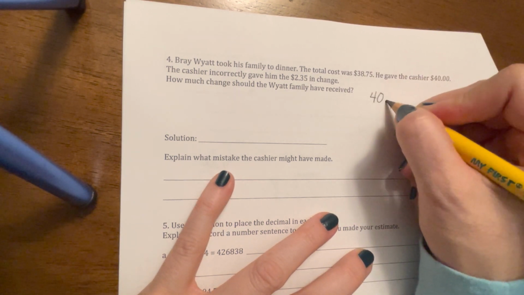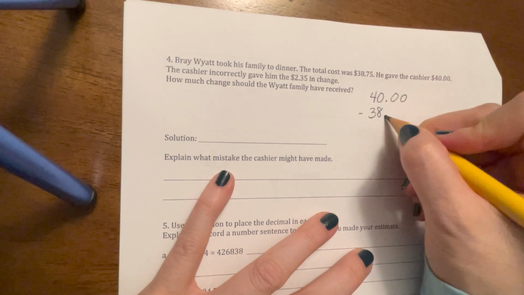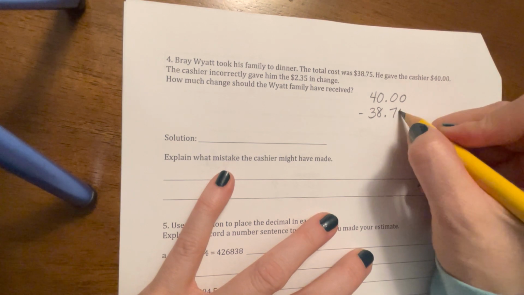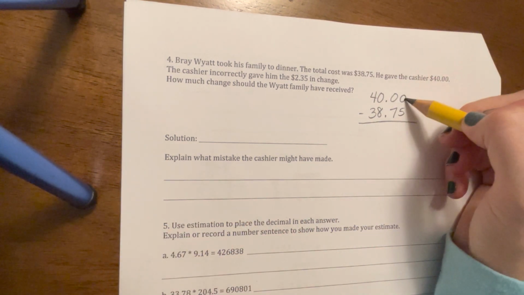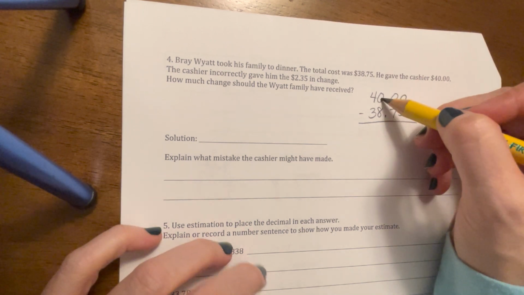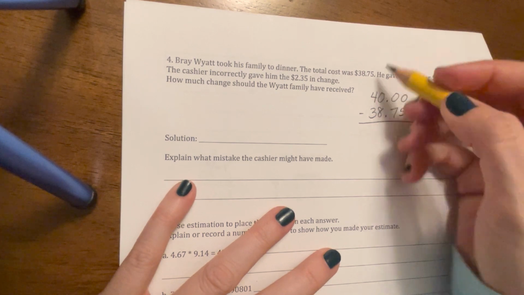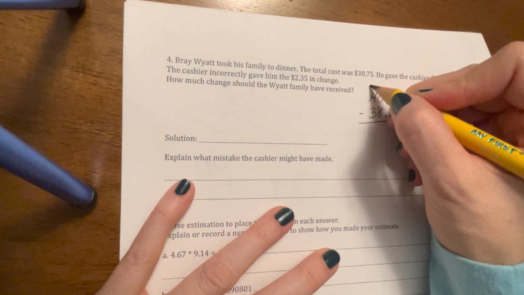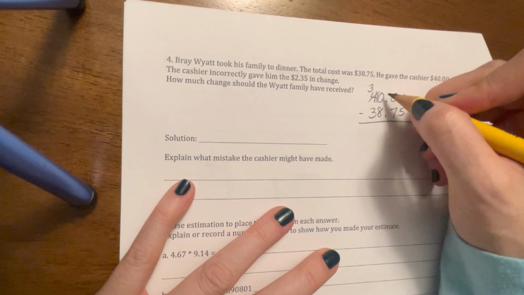We're subtracting, so we do line our decimals up. 40 minus $38.75. Now we have our zeros, and we have other zeros that we cannot borrow from, so we have to jump all the way to that 4 to borrow from that. Becomes a 3. That's a 10 now.